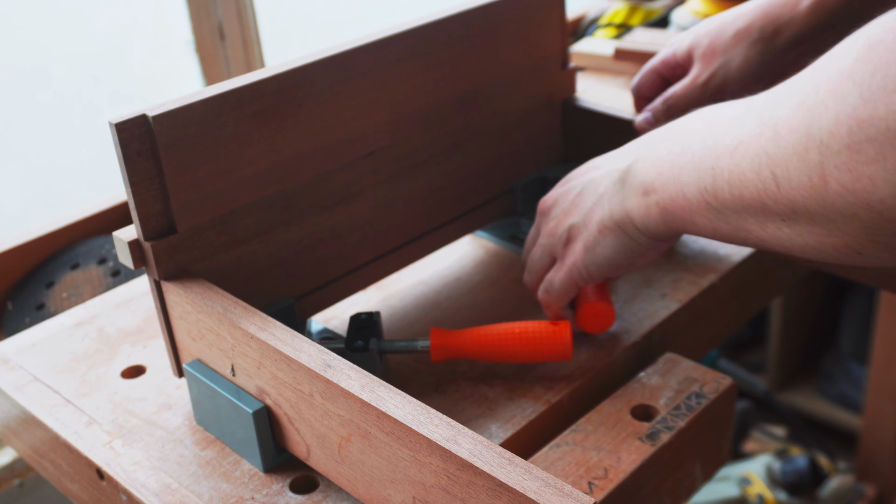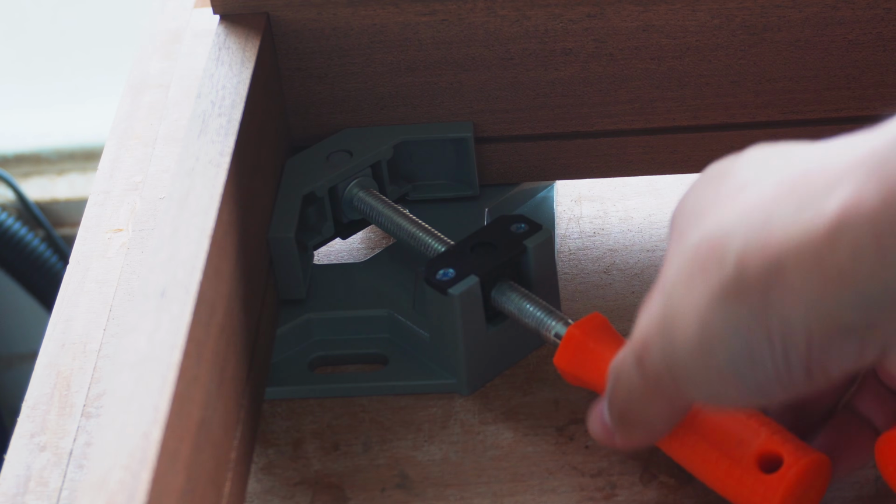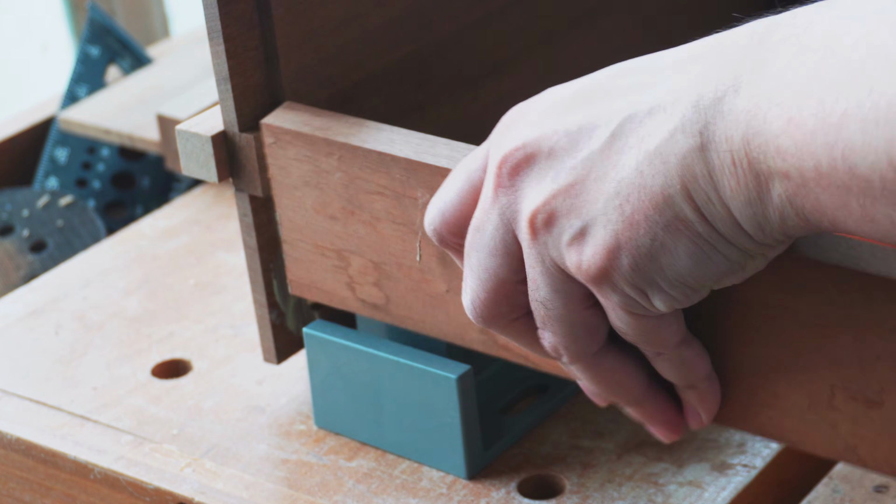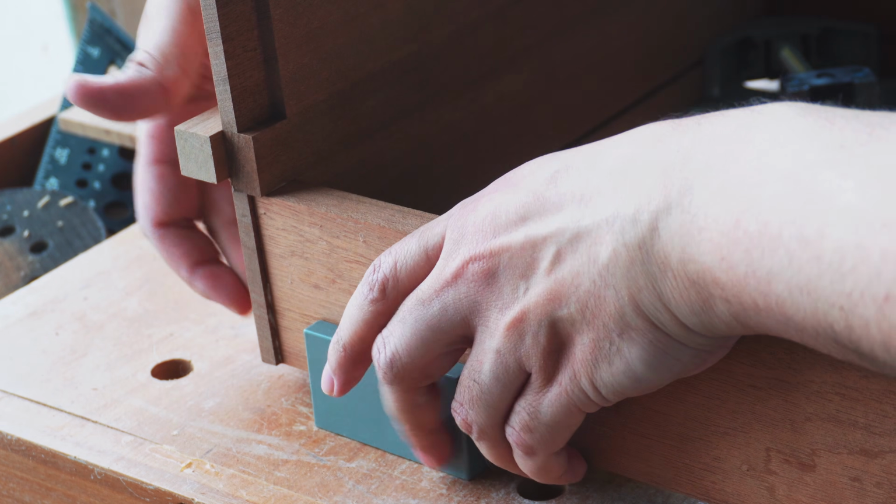There were a lot of pieces coming together which relied on each other for structural rigidity, so I glued this up in parts, ensuring each joint was as square and strong as possible.